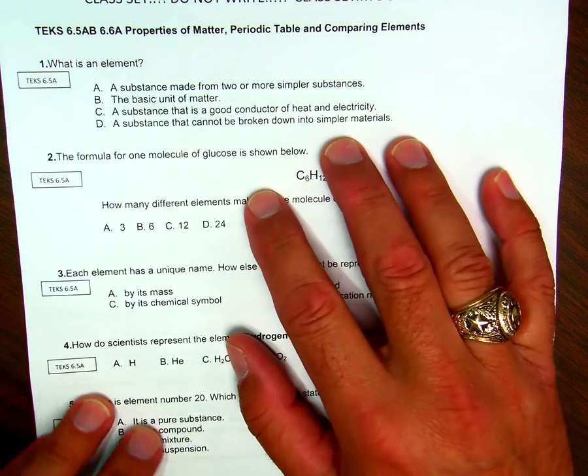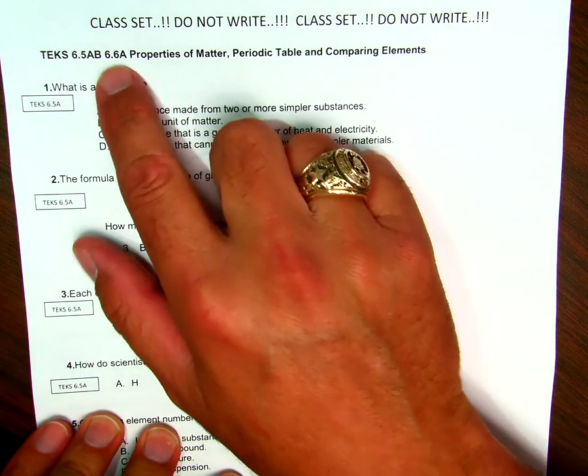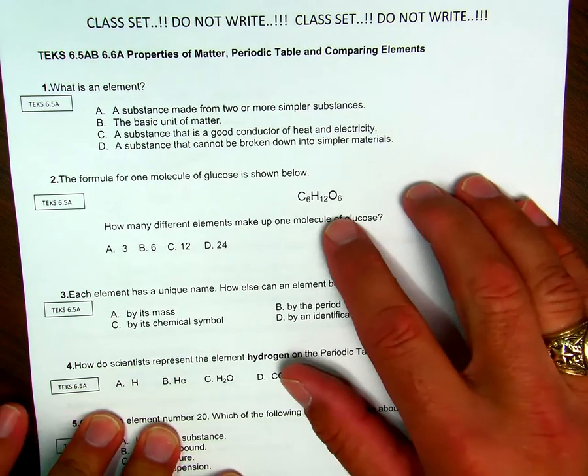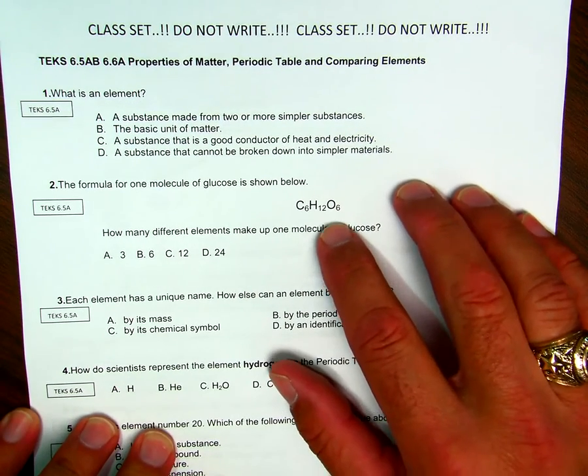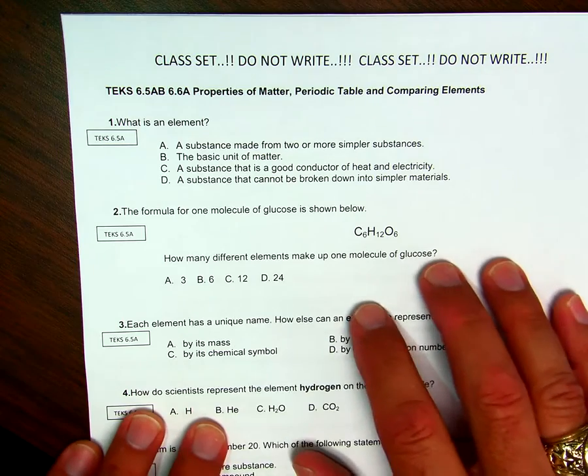All right, so we're about to take the test over TEKS 8.5 AB and 6.6A, which has to do with properties of matter, periodic table, and comparing elements. We'll go ahead and get started.